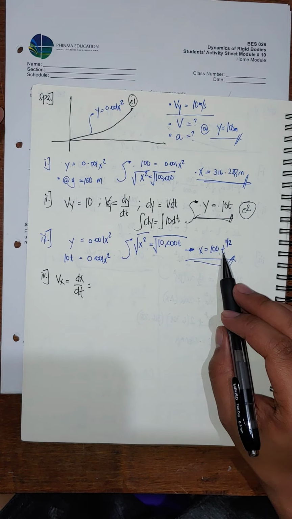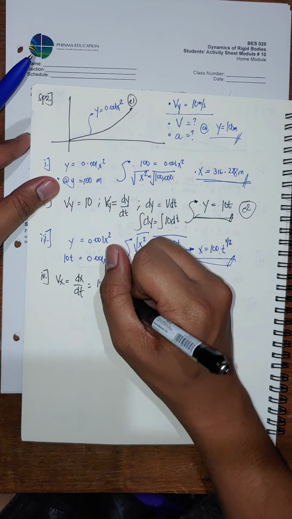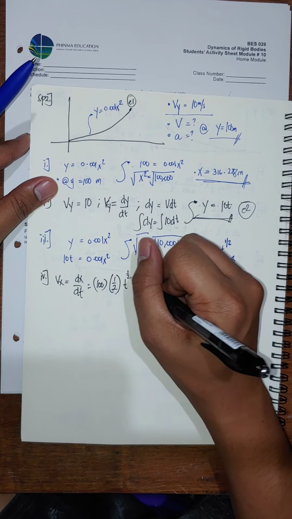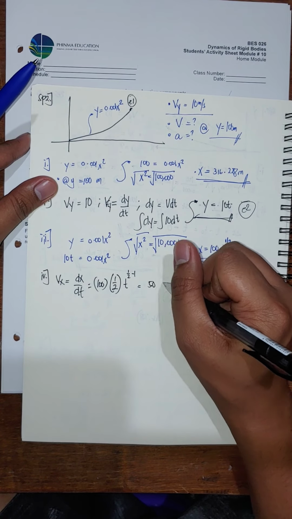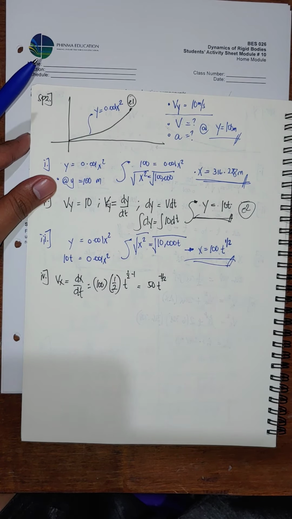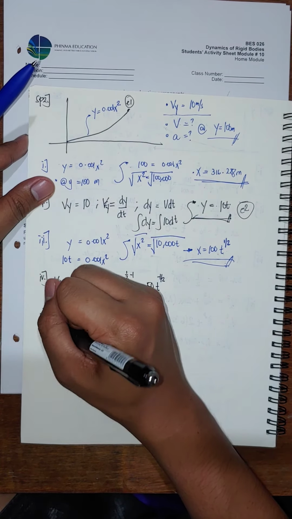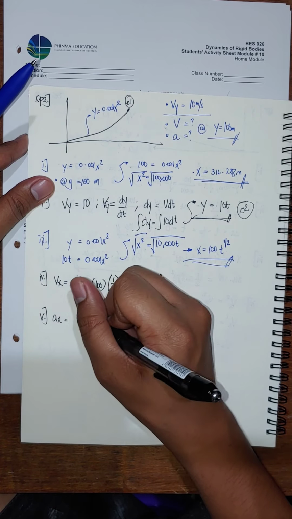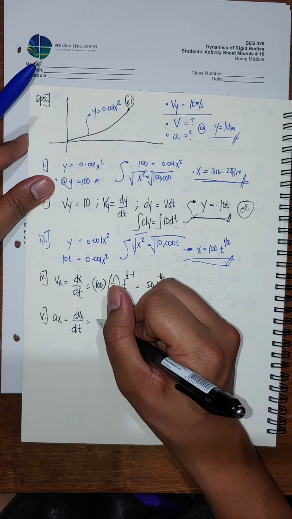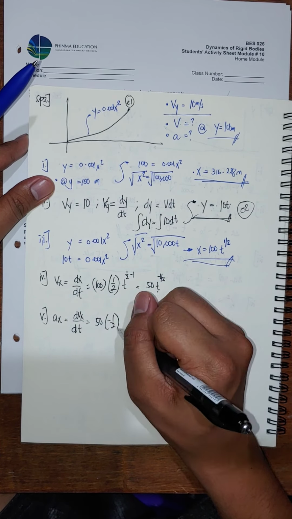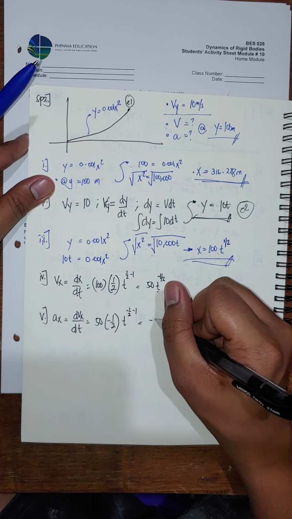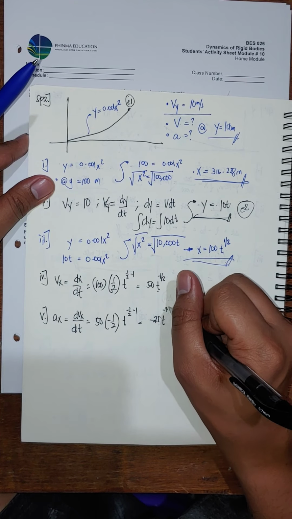The derivative of 100t to the 1/2 is 100 times 1/2 t to the 1/2 minus 1, so we have 50 t to the negative 1/2. And for the acceleration along x, we have dvx over dt. We just differentiate this: 50 times negative 1/2 times t to the negative 1/2 minus 1. We have negative 25 t to the negative 3/2.